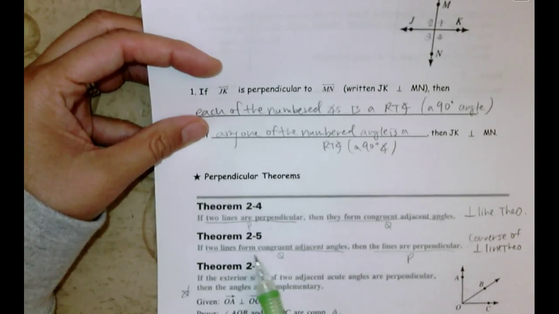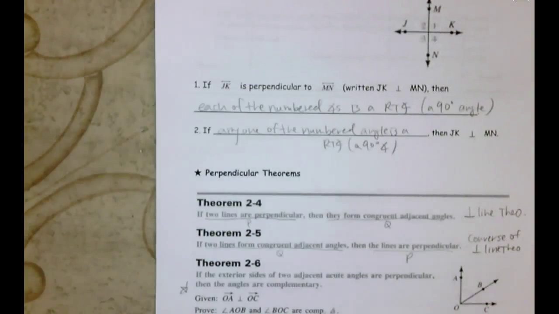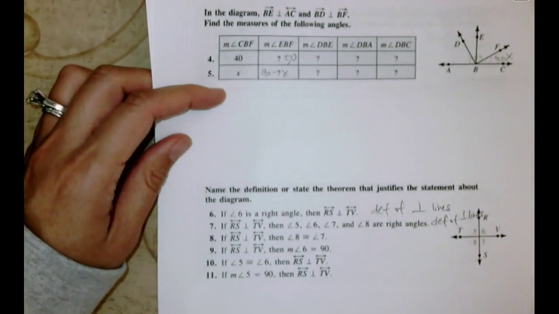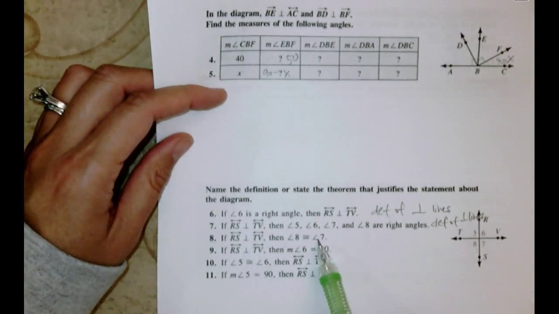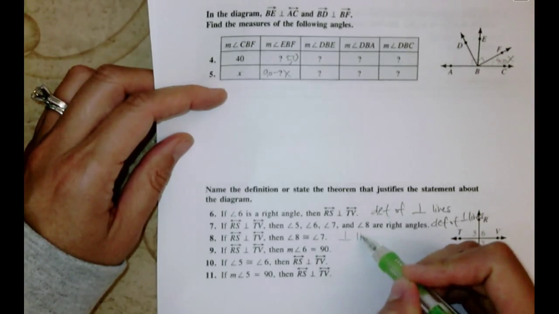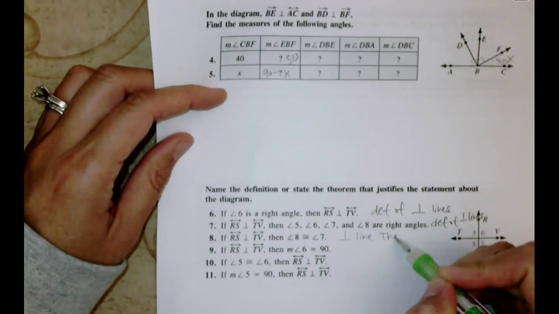And if you go from the congruent angles to perpendicular lines, that's a converse. Okay, so this one goes from perpendicular line to congruent. So this is the perpendicular line theorem.